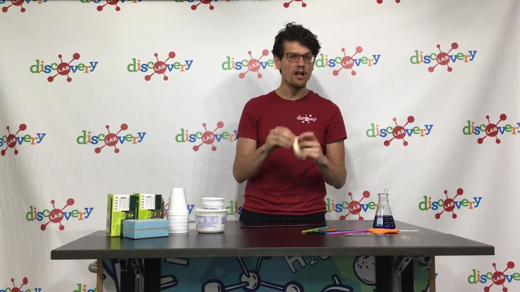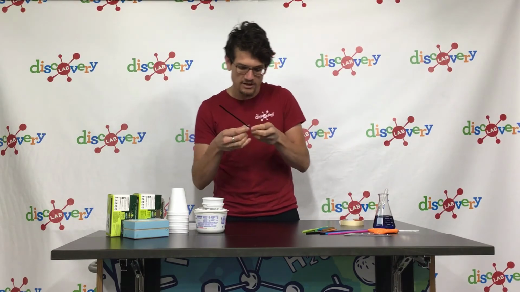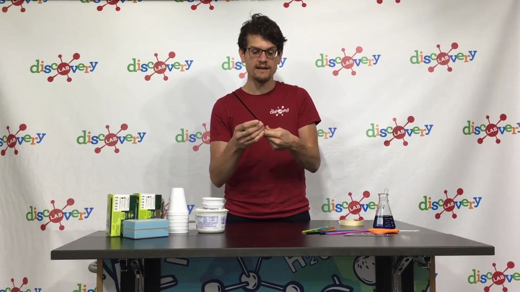So make certain all of your joints are well taped. Try and keep your tape as flat as possible. If you get a little bubble in it, that's a place that water could leak out. You definitely don't want any leaky pipelines.